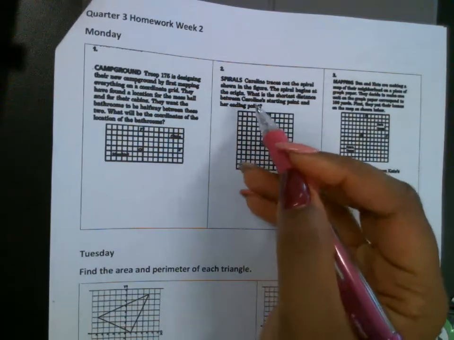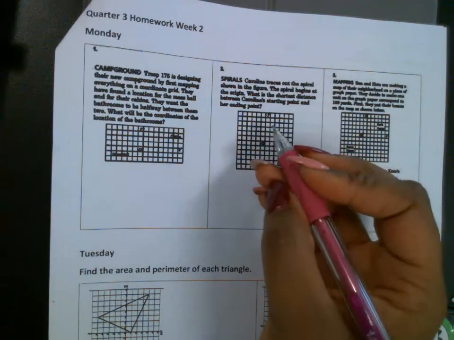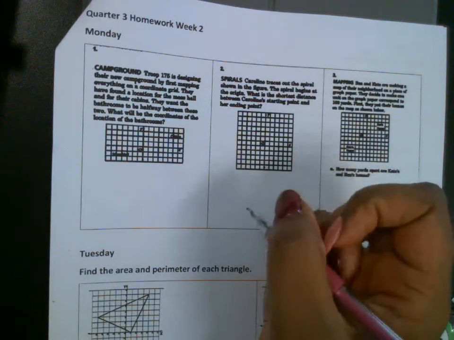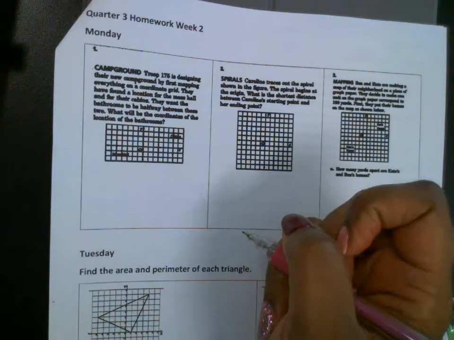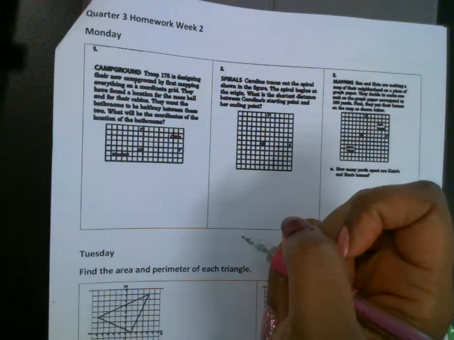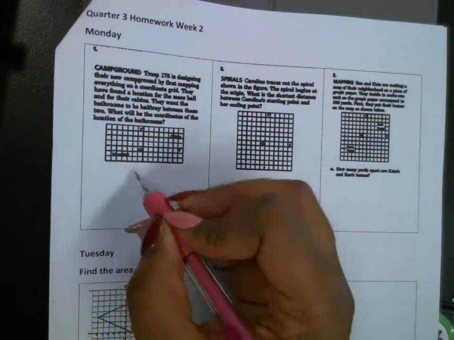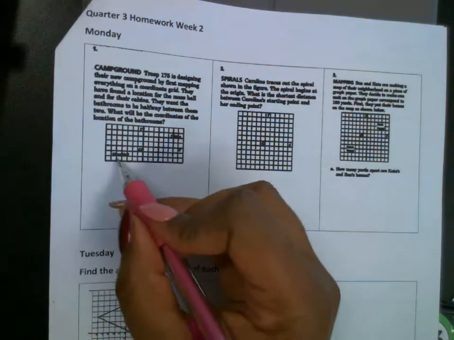Okay. It says campgrounds. Troop 175 is designing their new campgrounds by first mapping everything on a coordinate grid. They have found a location for the mess hall and for the cabins. They want the bathrooms to be halfway between these two points. So they want the bathroom to be halfway between these 2 points here.